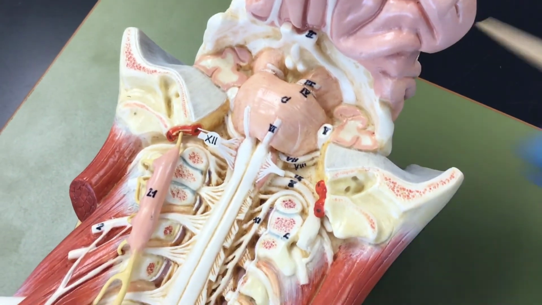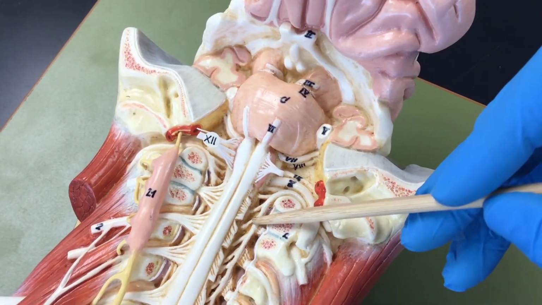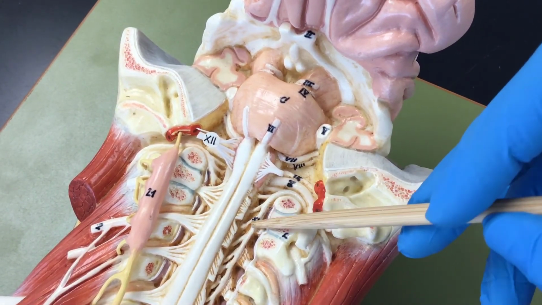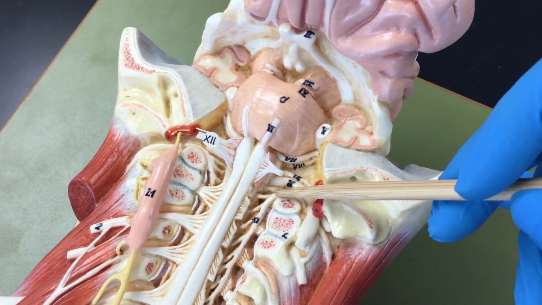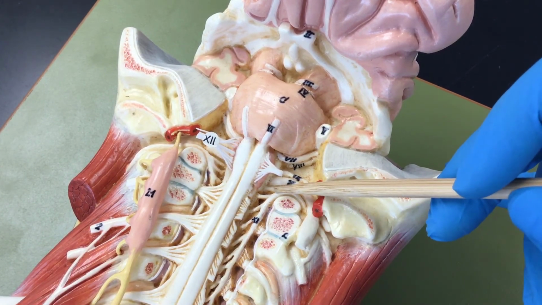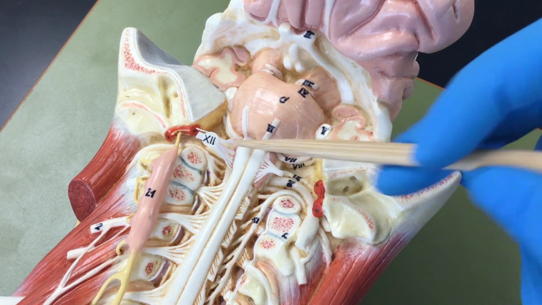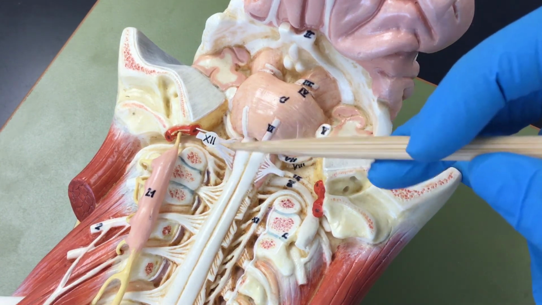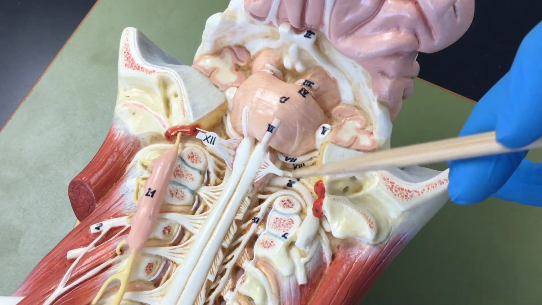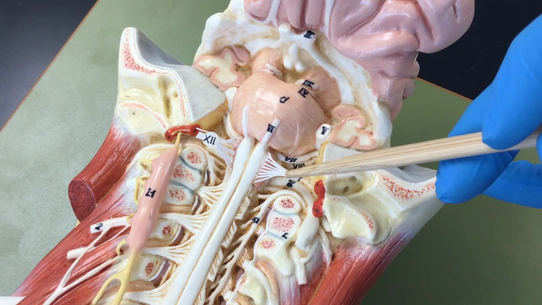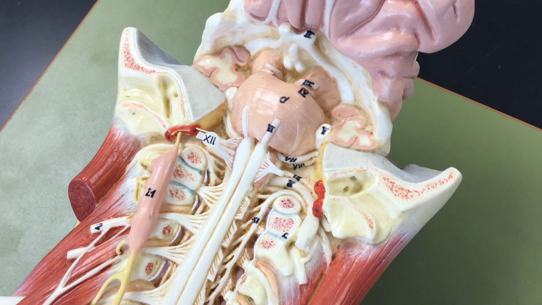Then cranial nerve 11 is going to be over here, and this is the accessory nerve or spinal accessory nerve. It's going to go to some of the muscles of like the neck and shoulder area. And then finally cranial nerve 12 is these little guys coming out, and this is going to be the hypoglossal nerve. All right, so make sure that you also look into the functions of those nerves.